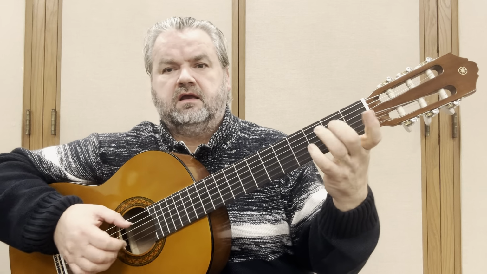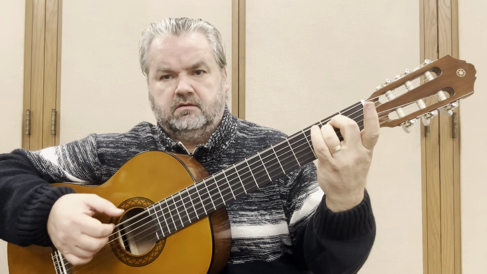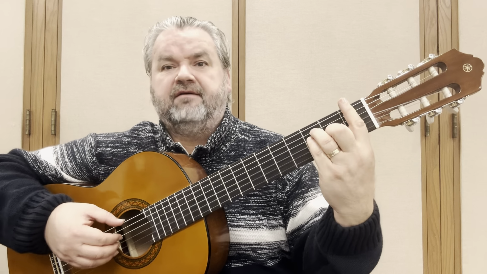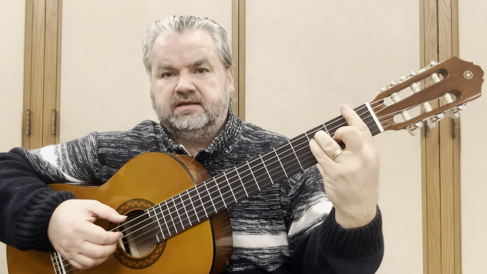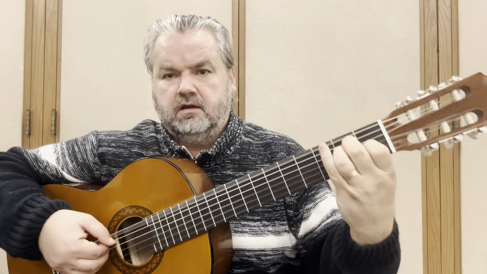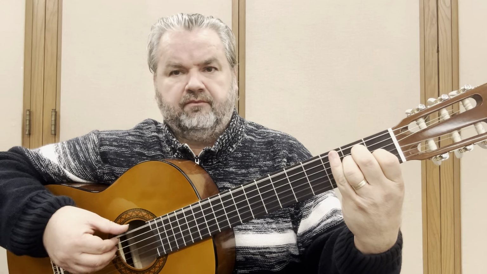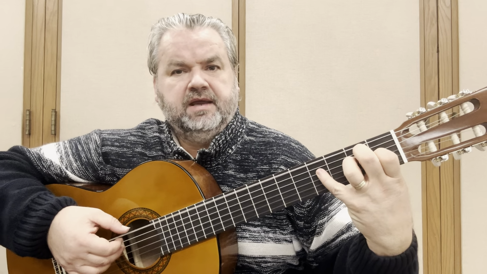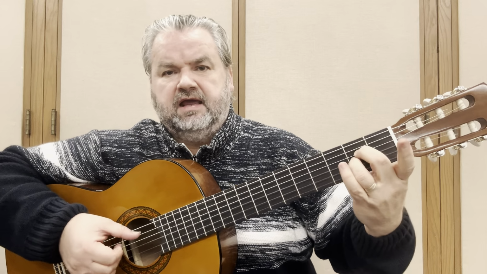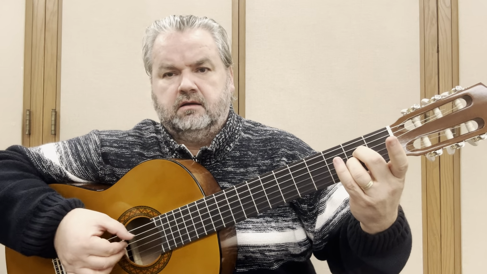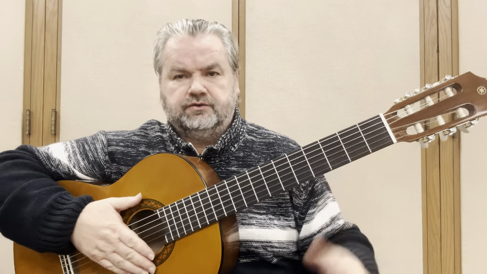kind of the same thing. F chord right away, lift the bar, put it back down, and then E chord, bottom four strings, and then reach the pinky for the F sharp, and then A, E, A. So quickly.